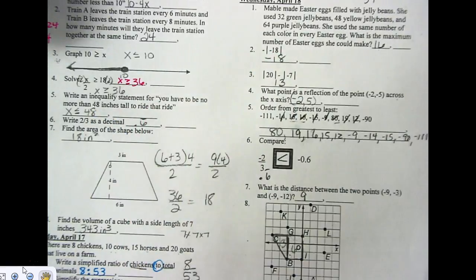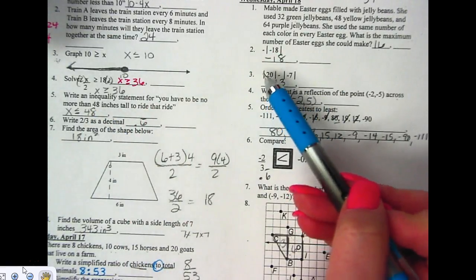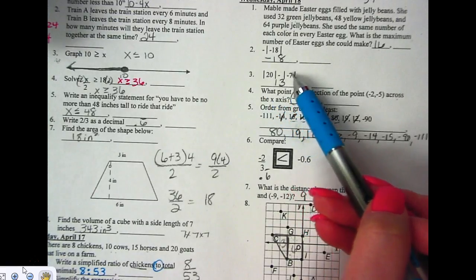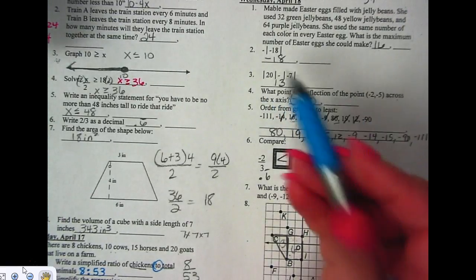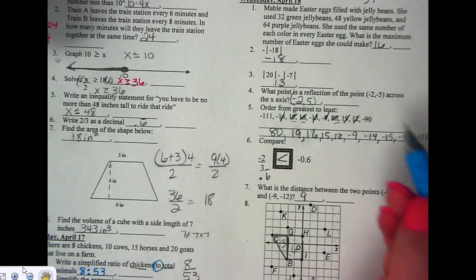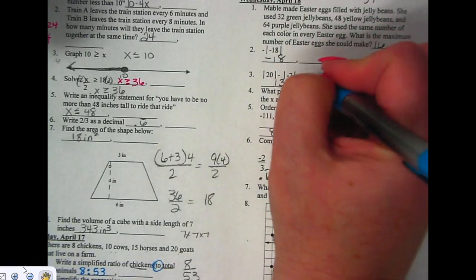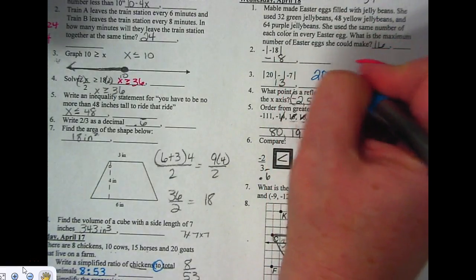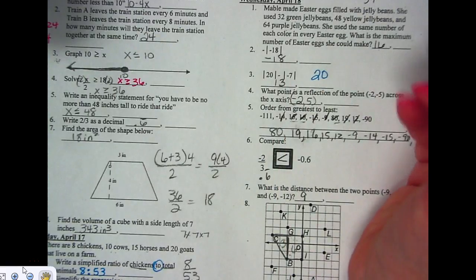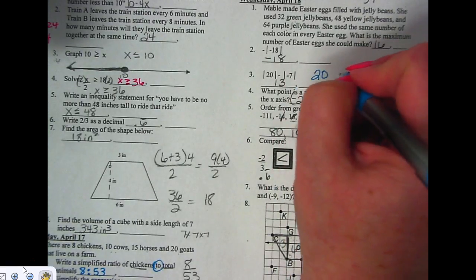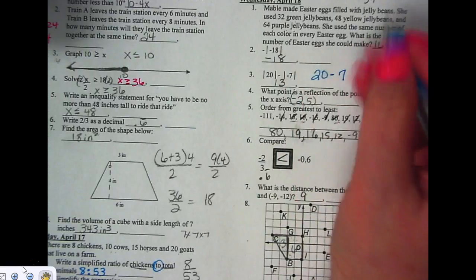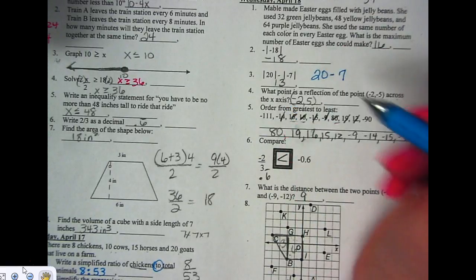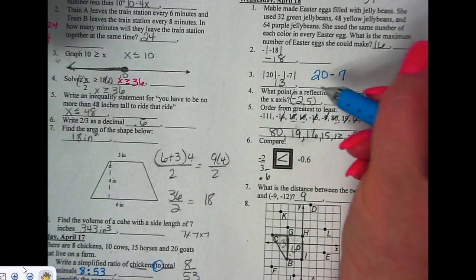Okay. All right. So, this is saying the absolute value of 20 minus the absolute value of negative 7. So first I have to get rid of the absolute value bars. Well, the absolute value of 20 is 20. And the absolute value of negative 7 is 7. So if I subtract 20 minus 7, you get positive 13.